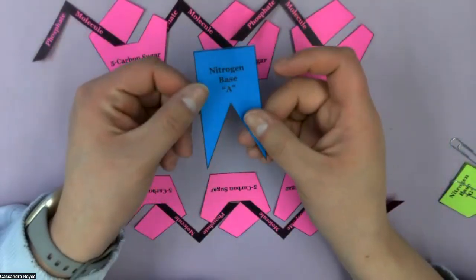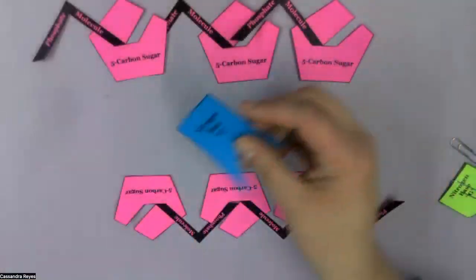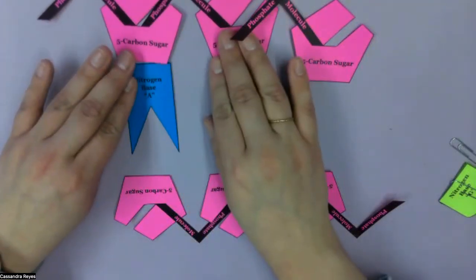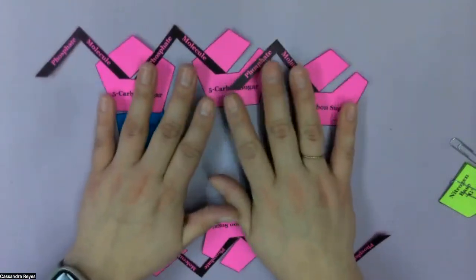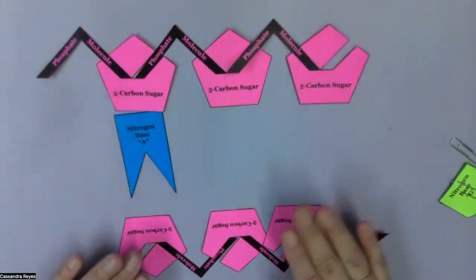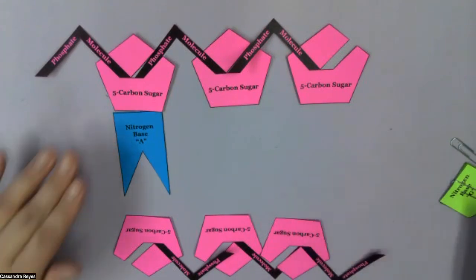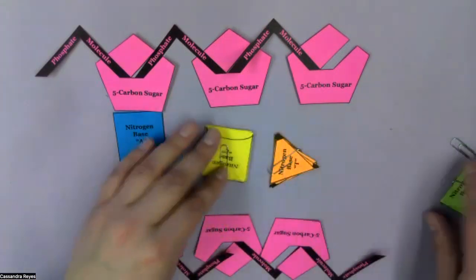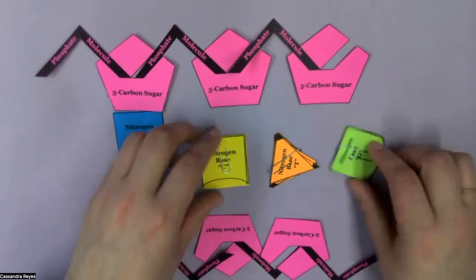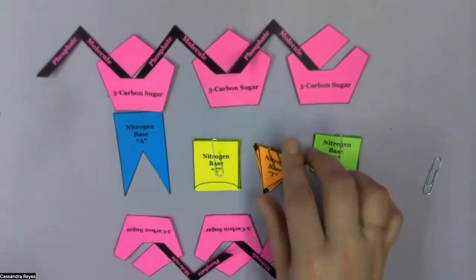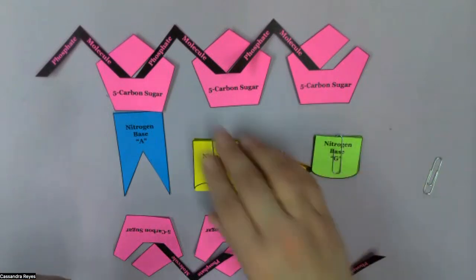This one right here is the nitrogen base A, and if we look back at our sheet, that was A for adenine. So A for adenine is going to connect right here. If we look at the rest of these puzzle pieces, here is C, here is T, here is G. There's pretty clearly only one thing that fits.